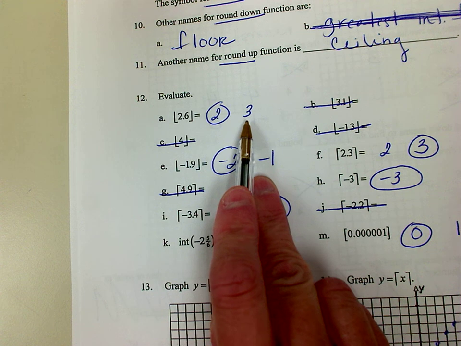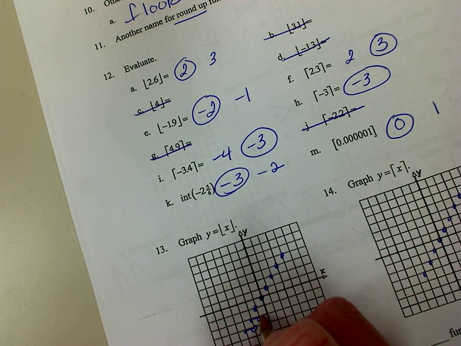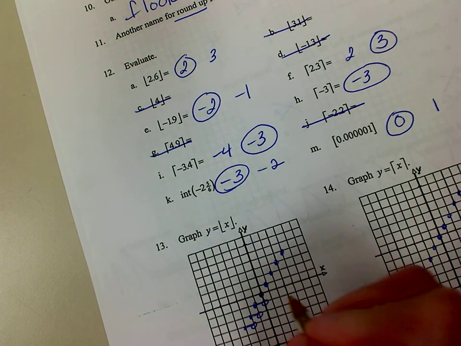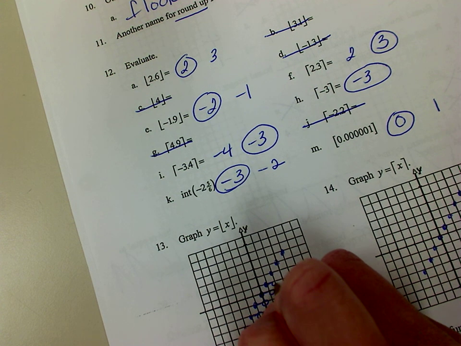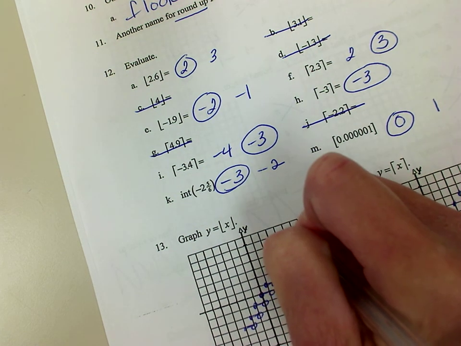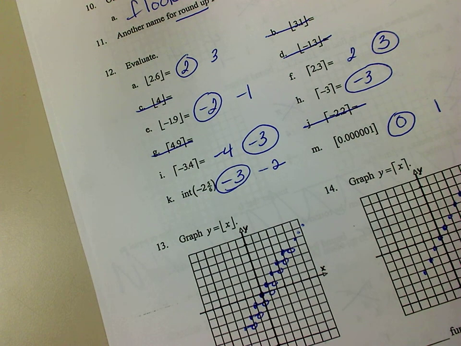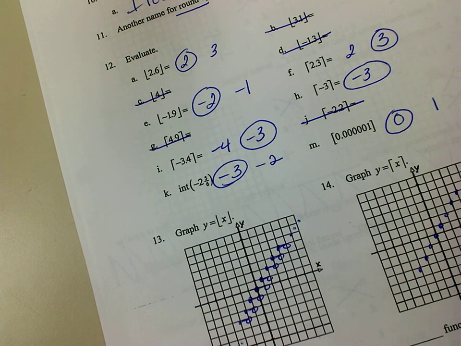The one on the right isn't included. So if I go to the right, that point is going to be an open circle. And then I'm going to do little dots. That means it keeps on going. Usually we do arrows on graphs, but I can't draw arrows because it doesn't look like anything that we've seen before.